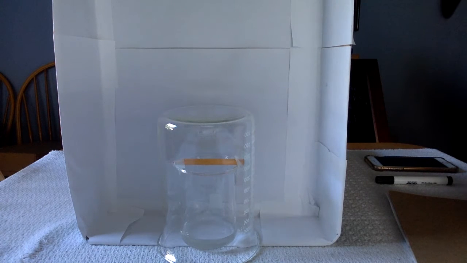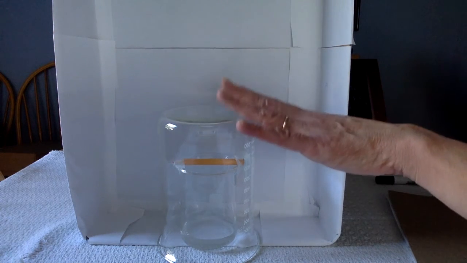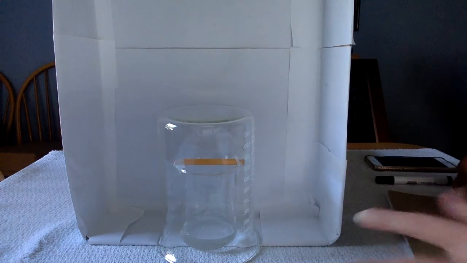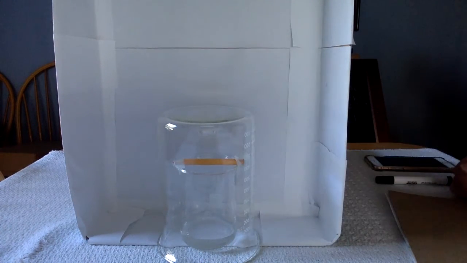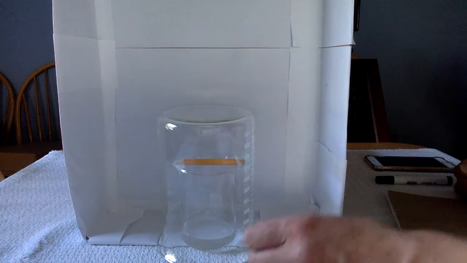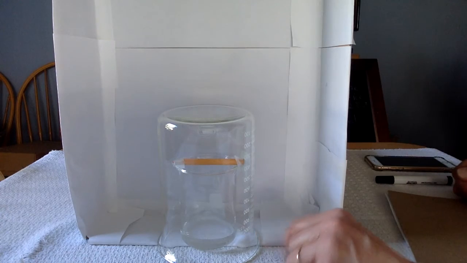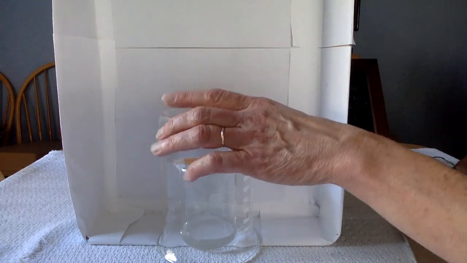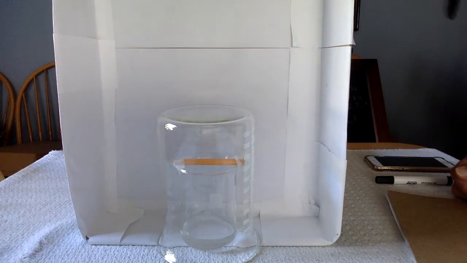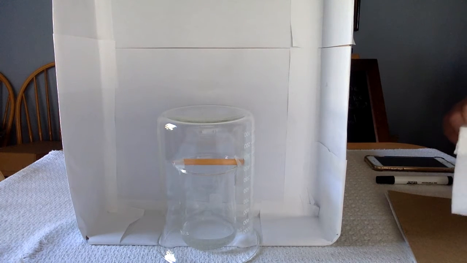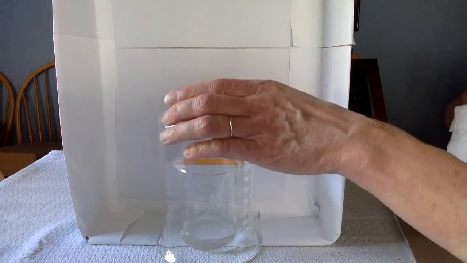Okay, so now it looks like this. And here's the setup for our chromatography. We have this big beaker on the top that's controlling the atmosphere around what's going on the inside. Inside is a smaller beaker with a bit of water on the bottom. And then there's a little pencil on the top that's going to support the paper towel because we just want the edge of the paper towel to be in the water.